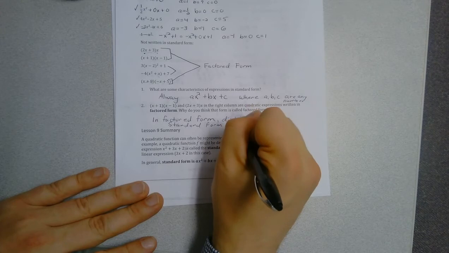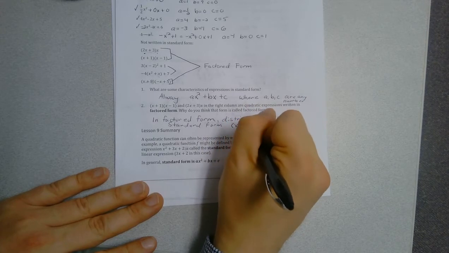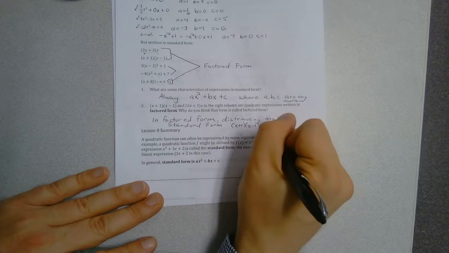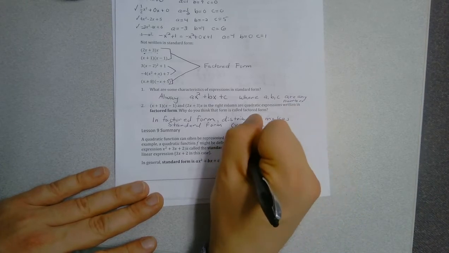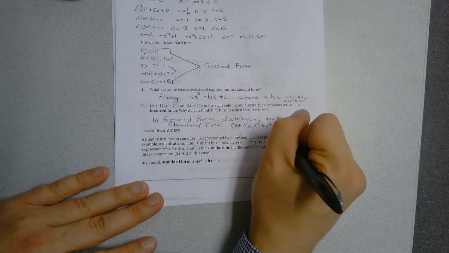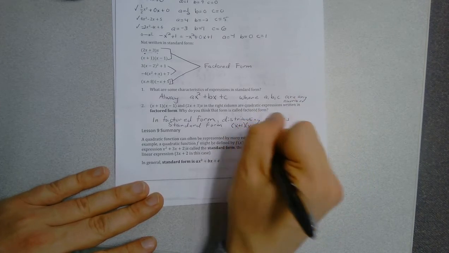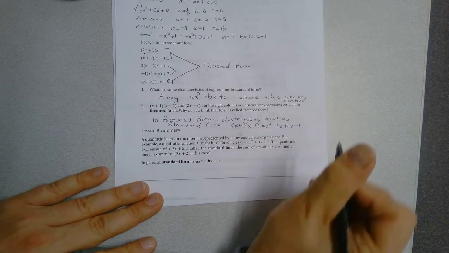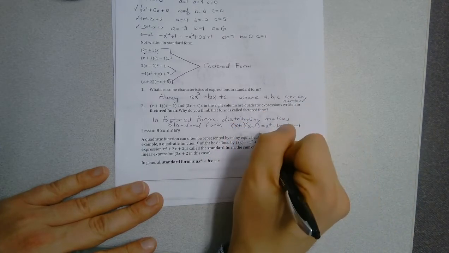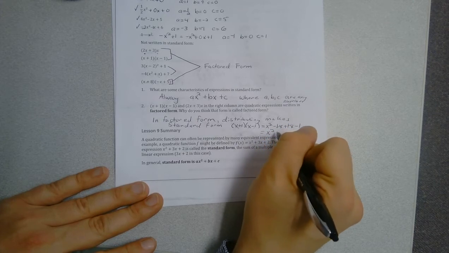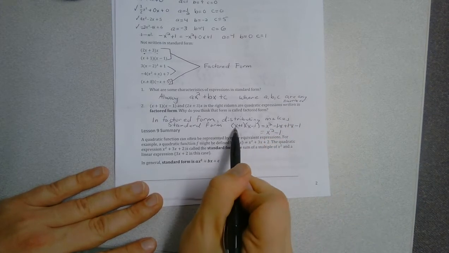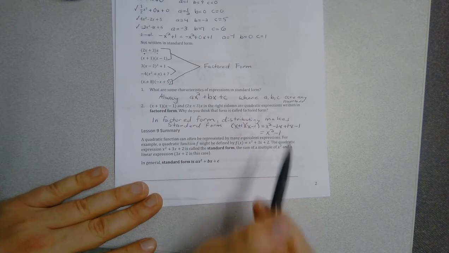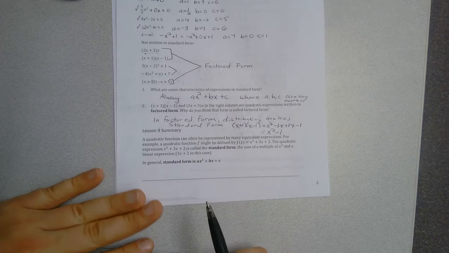So we could have x plus 1 times x minus 1. Expanding that, x times x would make x squared. x times negative 1 would be minus 1x. x times 1 would be plus 1x. 1 times negative 1 would be minus 1. Combining our like terms, we could see x squared minus 1. So this is factored form because we're going to have an x times an x, and then this is standard form. So we can move between those.